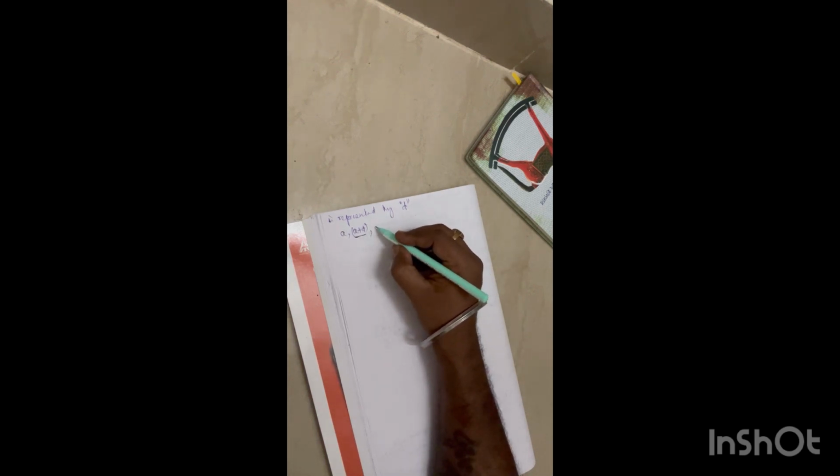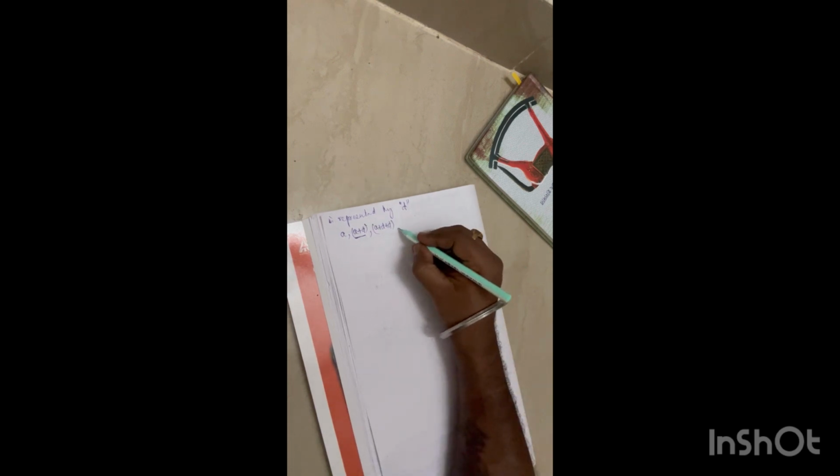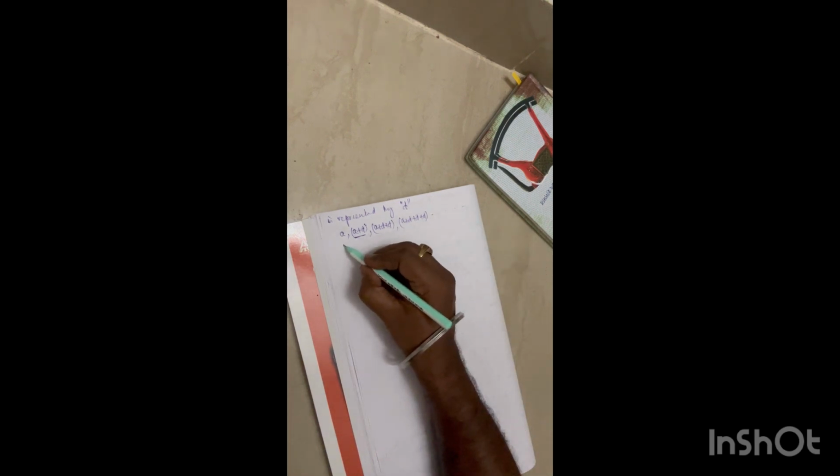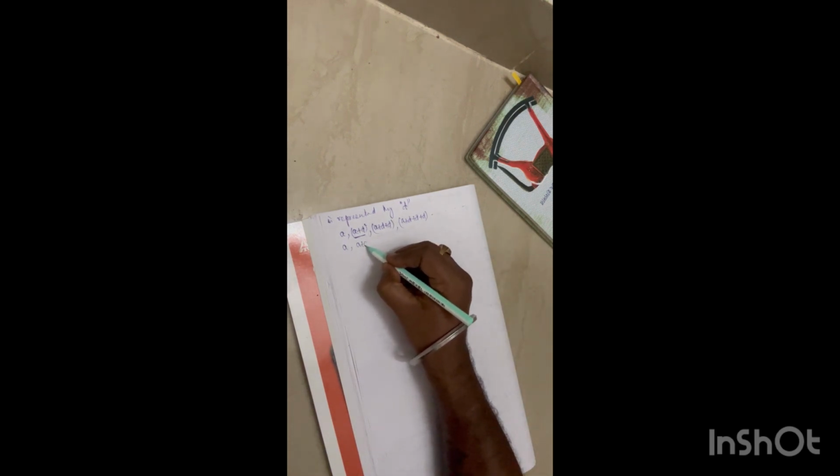Similarly, the third term will be, if I add d to it, the third term. Likewise other terms will go on, adding d to the previous terms, and this way we will get the series. If I simplify this, it will come like this: a, a plus d, a plus 2d, and a plus 3d, likewise.